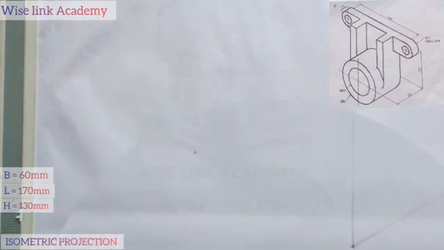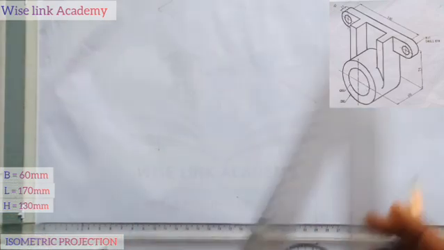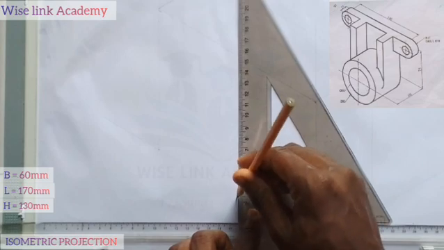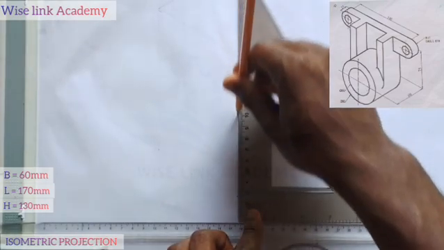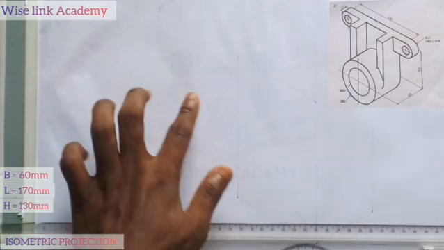At that point, I'll place my t-square this way and take my set square this way. I'll draw a vertical line upward this way, right? So I have this. This is equally divided this way.